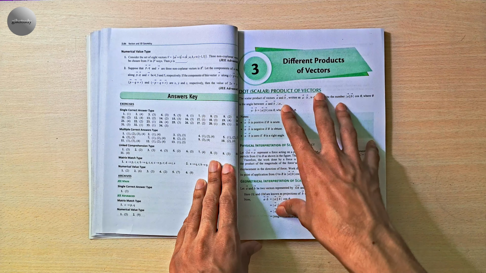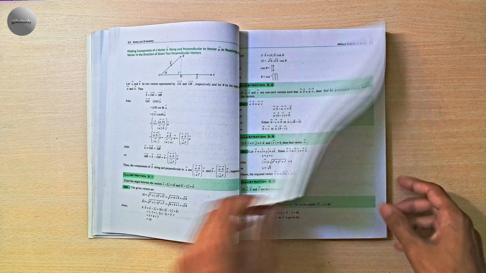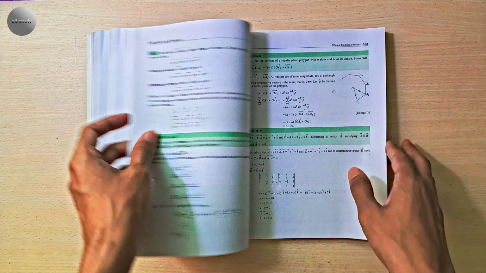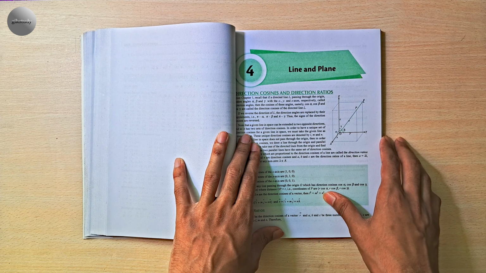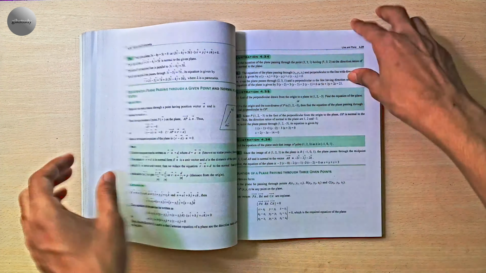Now this is chapter 3, Different Products of Vectors. Okay, the structure is basically the same, so I am skipping some pages to show you the next chapter. Now this is chapter 4, Line and Plane. Also here the structure is basically the same.